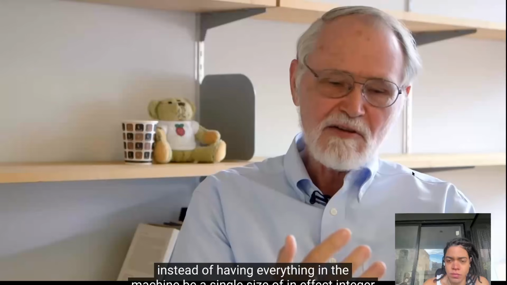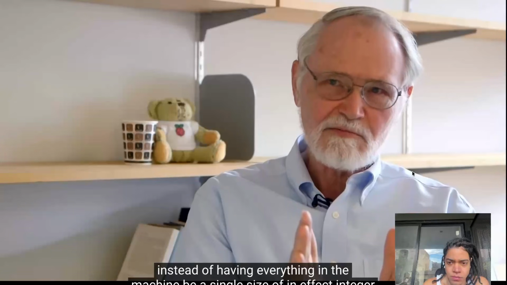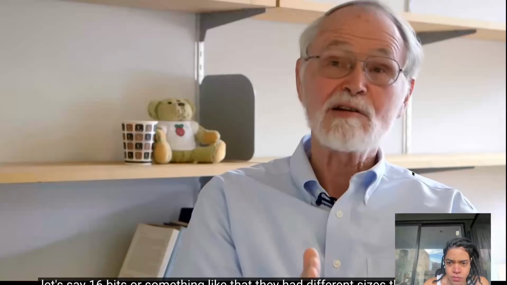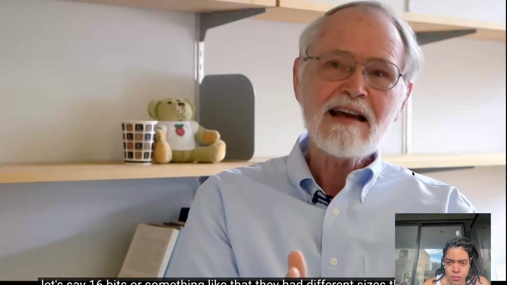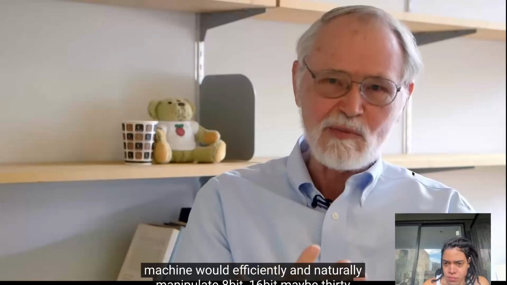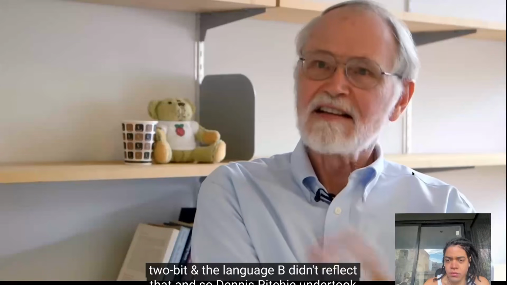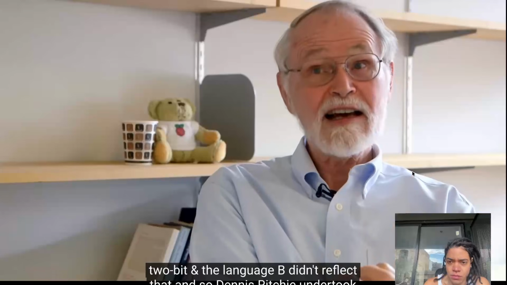Newer machines, instead of having everything be a single size of integer, let's say 16 bits, had different sizes that the machine would efficiently and naturally manipulate: 8 bits, 16 bits, maybe 32 bits. And the language B didn't reflect that.